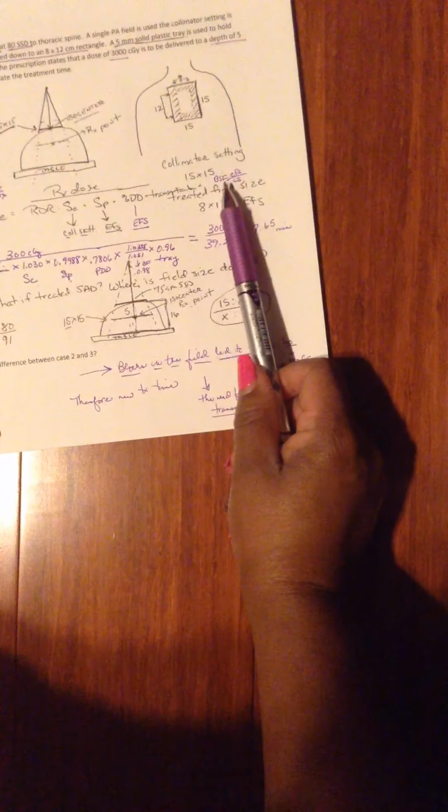But in this situation, since we have a collimator setting and a treatment setting, which is different by blocking, we actually need both backscatter factors. So we need to look at the backscatter factor for the collimator setting and find the backscatter factor for the treated field area, and then actually set up a ratio. So we're going to put the backscatter factor of the effective field size over the backscatter factor of the collimator size, and that will give us our new backscatter factor right here.